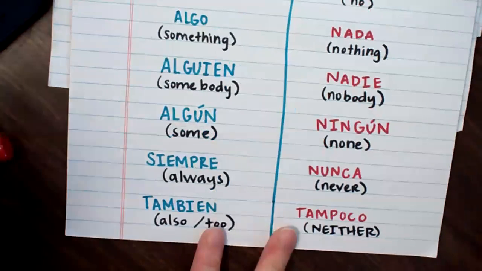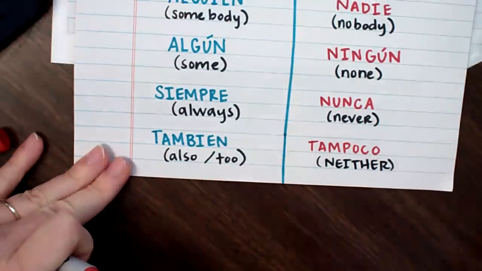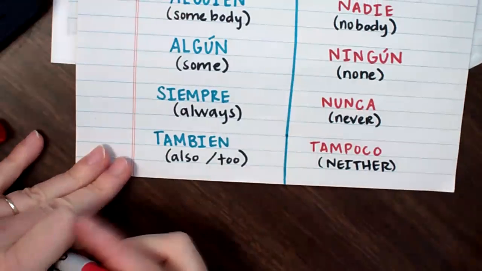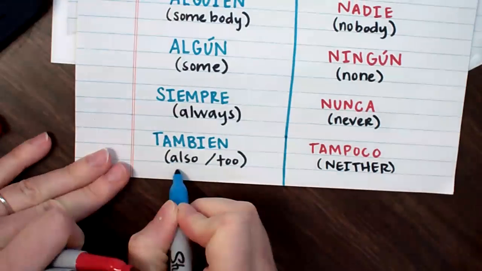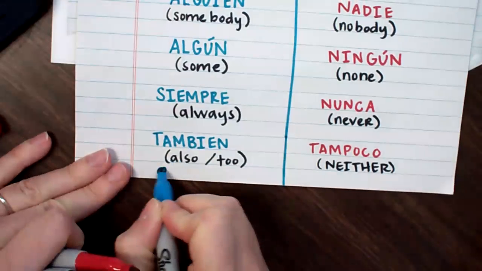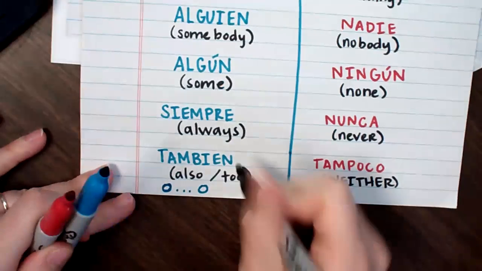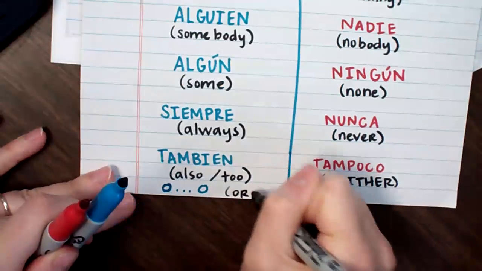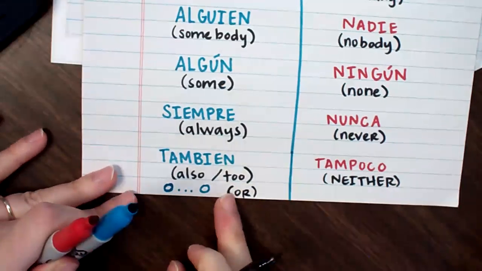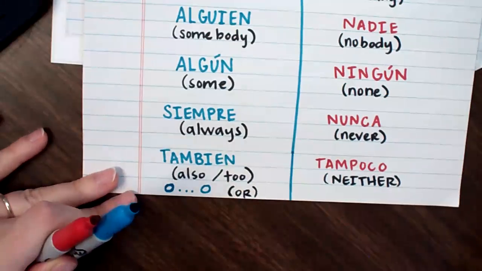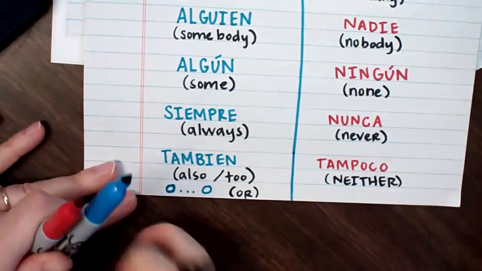And then I know it doesn't fit the spacing, but we're going to squeeze our last one in right here. So if you want to say or in Spanish, you say o. So like if I was asking you, do you like Spanish or math? I'd say, ¿te gusta español o matemáticas?